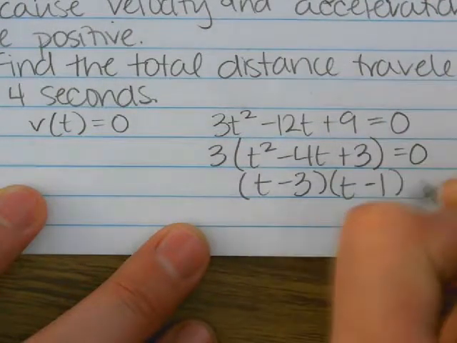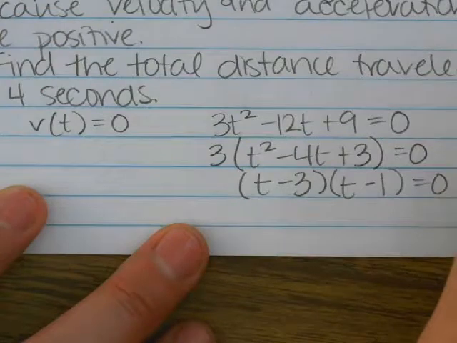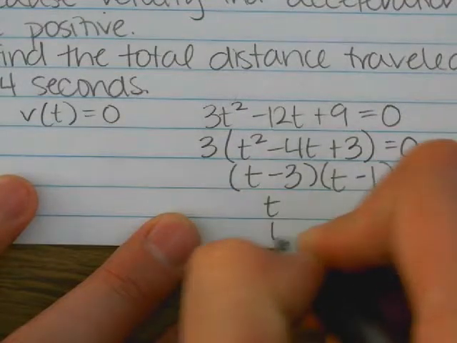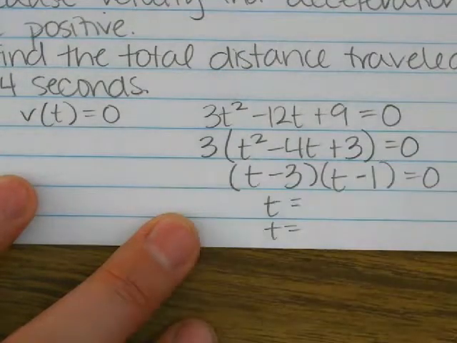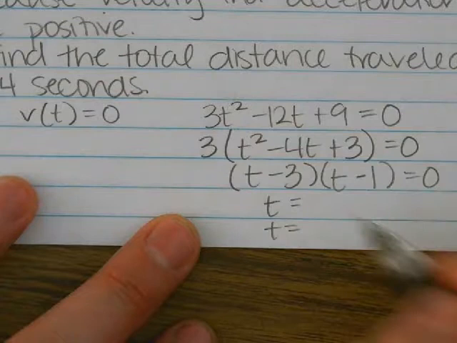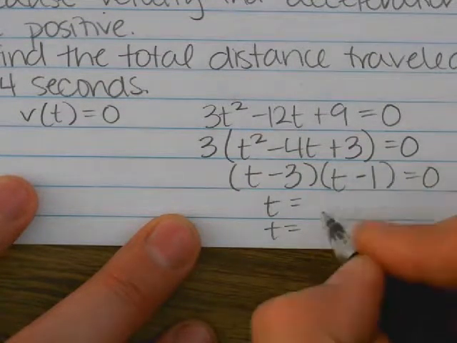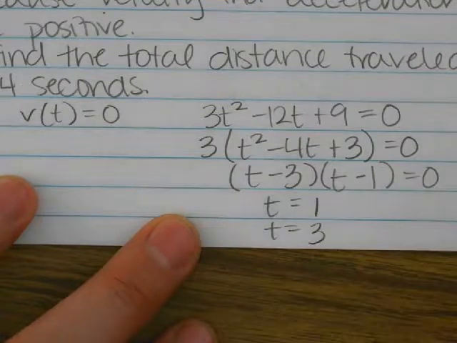t minus 1. Darius, remember I'm videotaping this for you, right? Yeah, you're good. So no worries. All right. So what are the two different times where it stops moving? What are the two times when it's not moving at all? 3 and 1. So at 1 second and at 3 seconds, right?